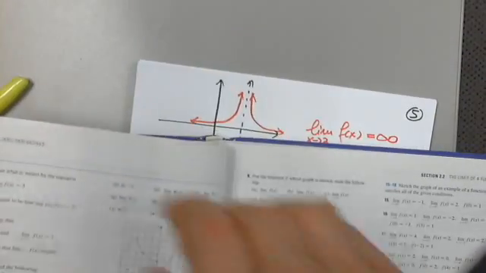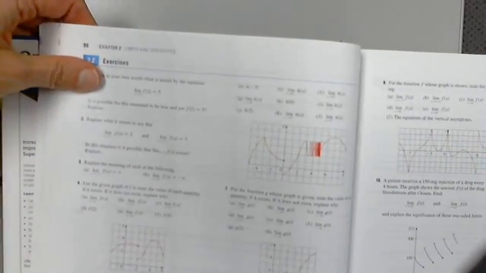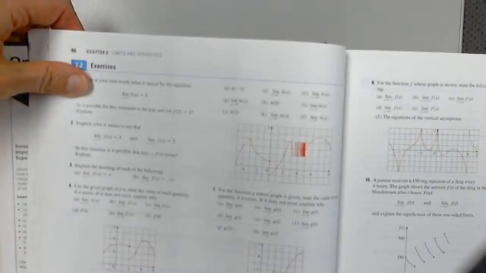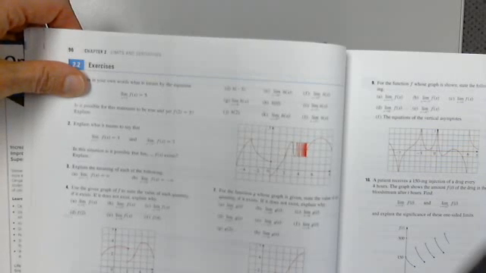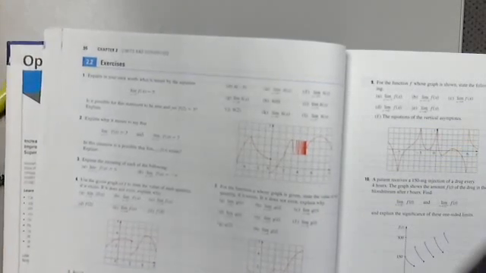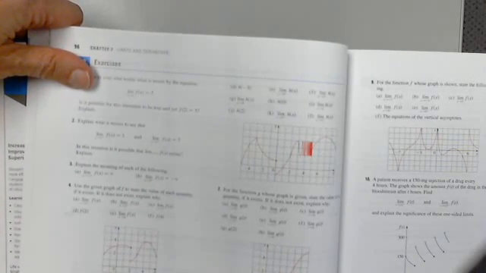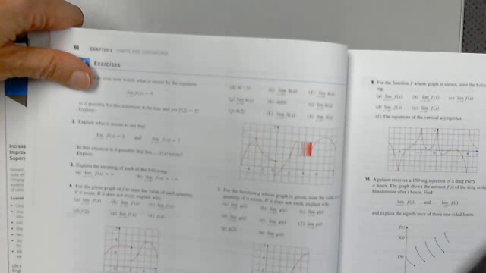So this is problem 6 on page 96. I'm going to read the problem to you. For the function h, whose graph is given, state the value of each quantity if it exists. Perfect. So, is it clear? Okay, first one. The limit of h of x as x approaches -3 from the left.